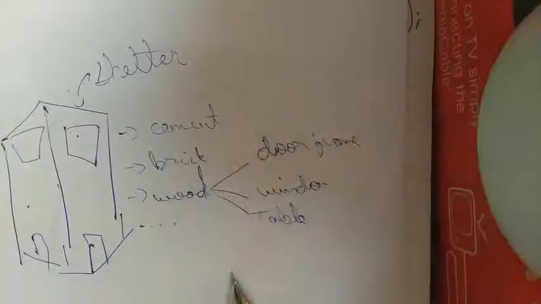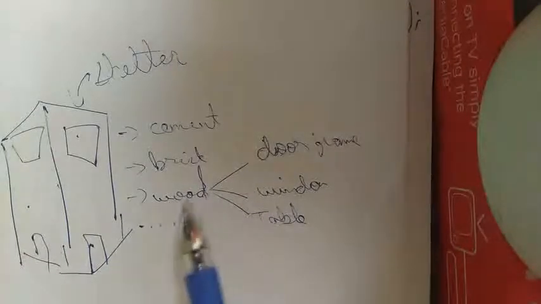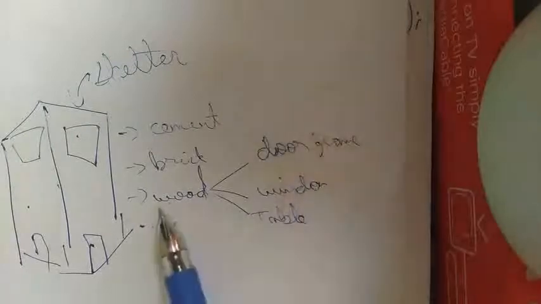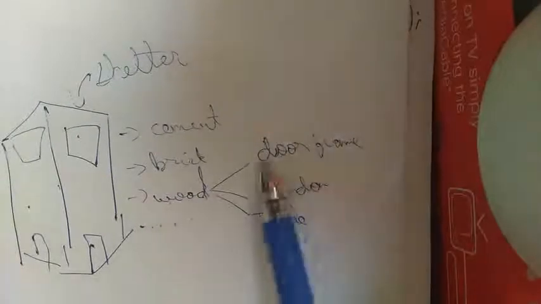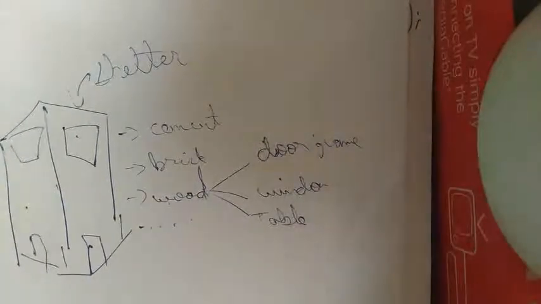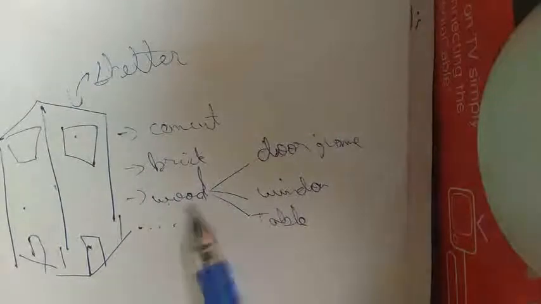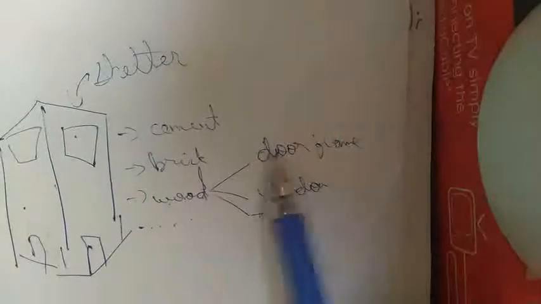It's very good wood. When you say you want wood, the shop sends you all these things, right?